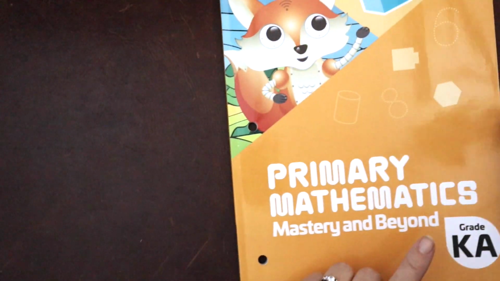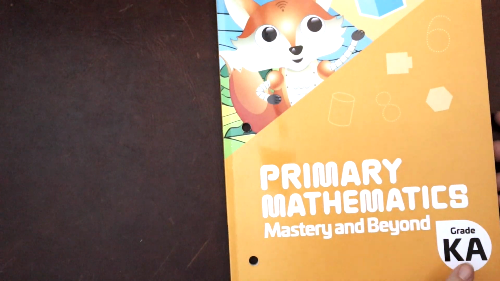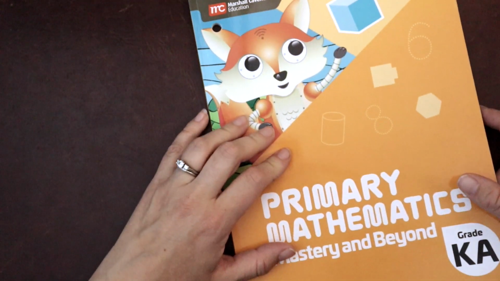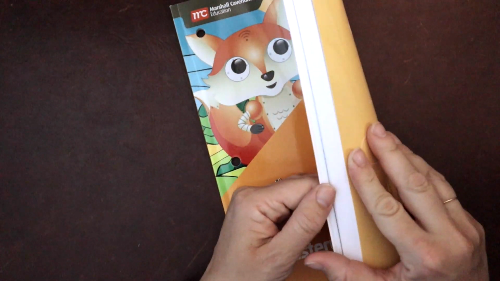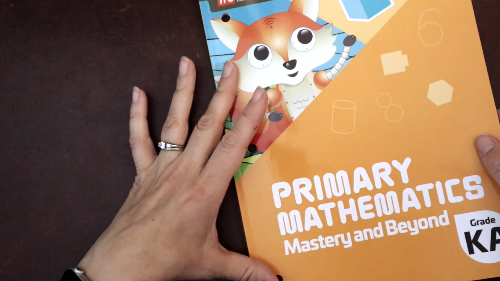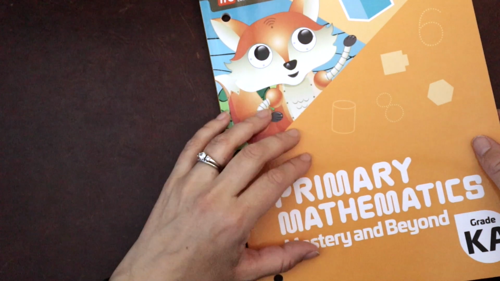So they have a Mastery and Beyond book for level A and level B. There is also an additional practice book that is in black and white and has additional practice for each lesson. On the Teacher Online Resource Hub, they also have extensions that you can print out for most lessons.